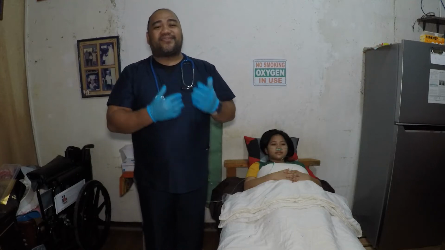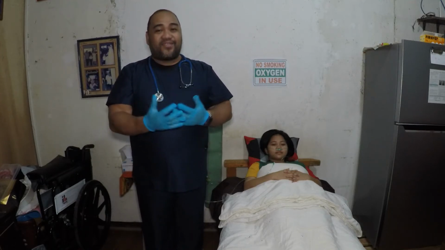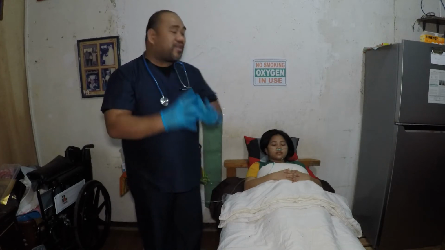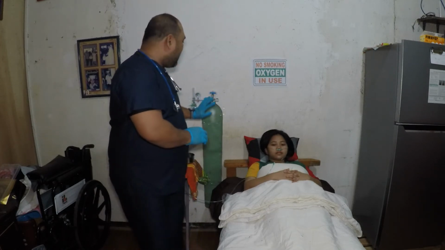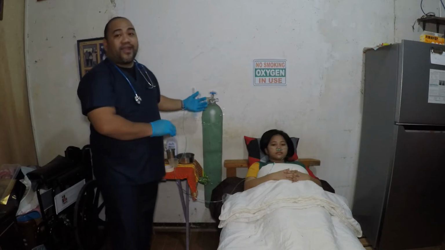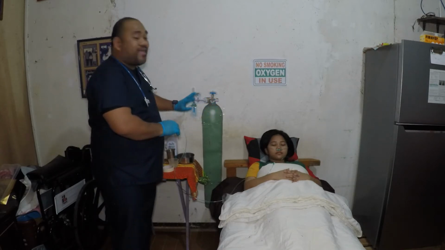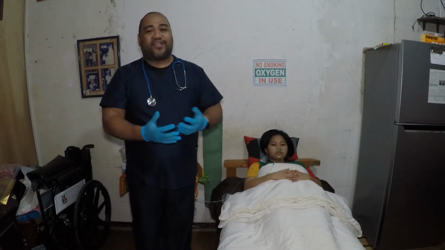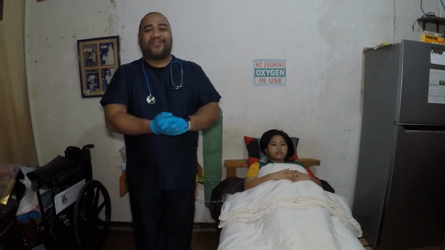So this is to initiate the oxygen flow, to maintain the doctor's prescription and avoid oxygen toxicity. Just make sure that the actual record or the actual request by the doctor is followed properly so that we could save the clients from any danger. These are the procedures in administering oxygen inhalation or oxygen administration.